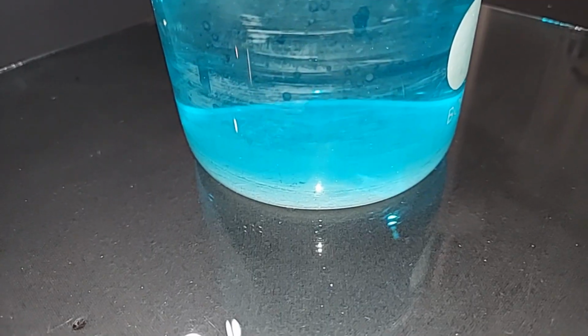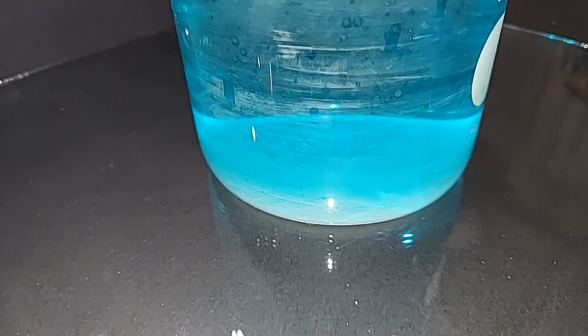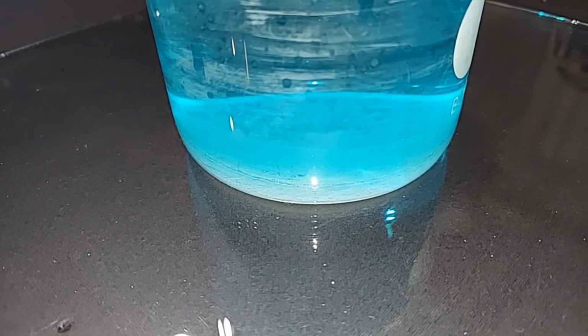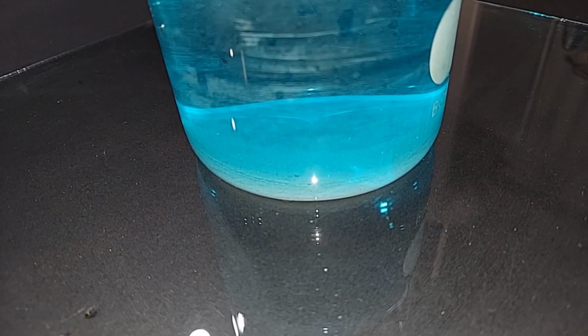Most of the copper 1 chloride has fallen to the bottom. There's still some in there crystallized. You can see the crystals. So I'll wait till it's completely done. But because this is insoluble in water, I'll dump out the top layer and then pour some distilled water in here and dump that out, and maybe do that twice and then save it underwater.